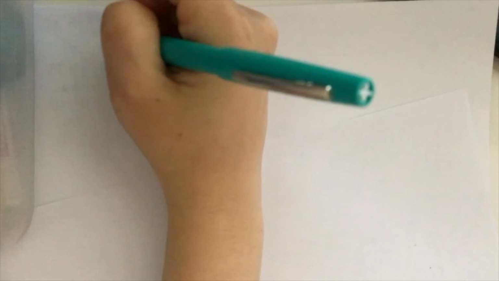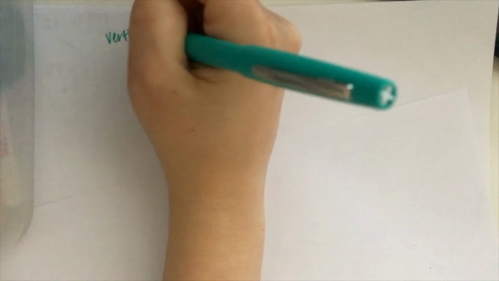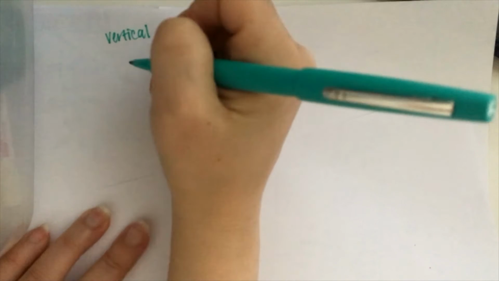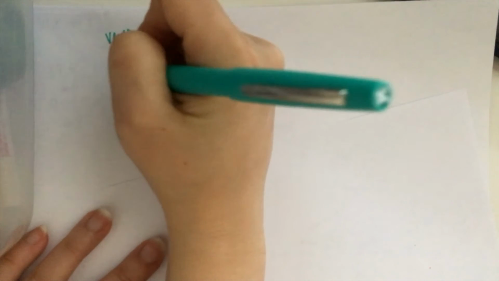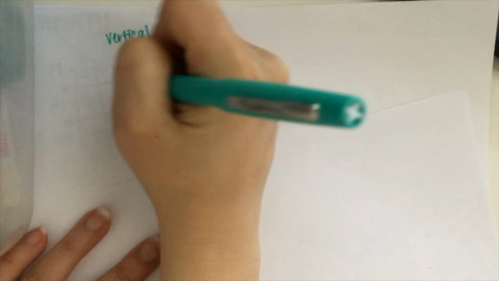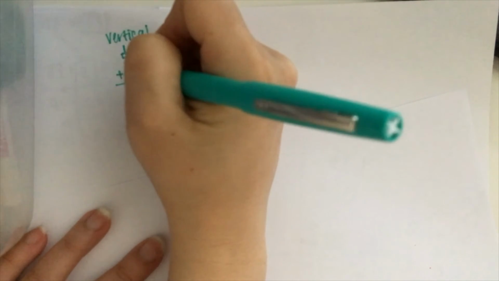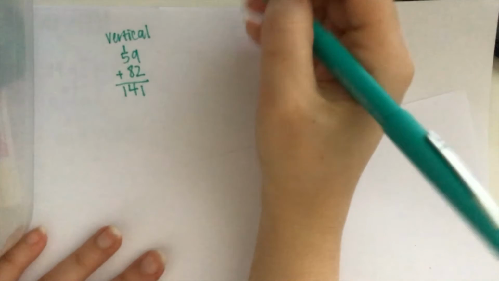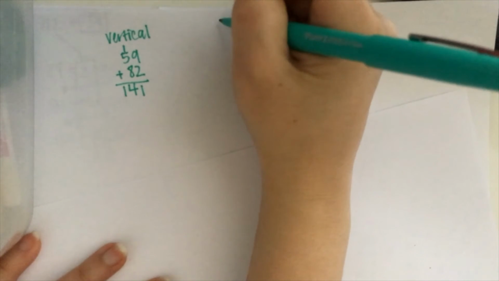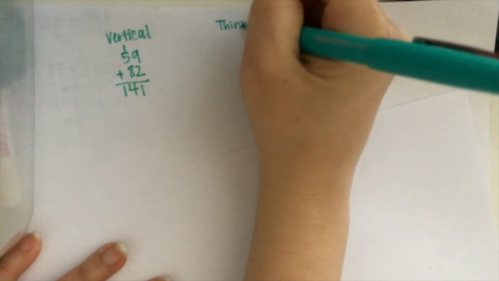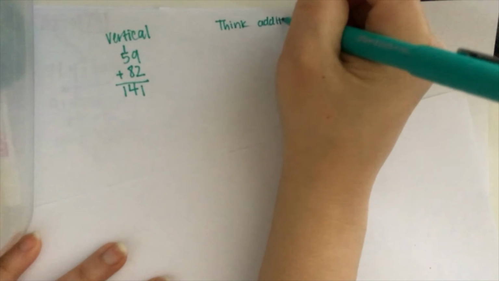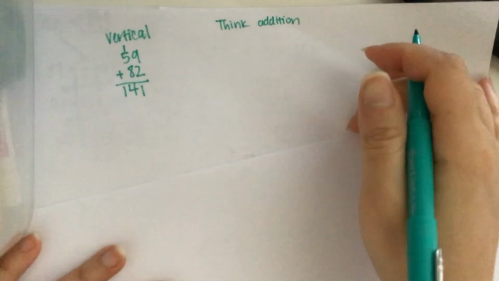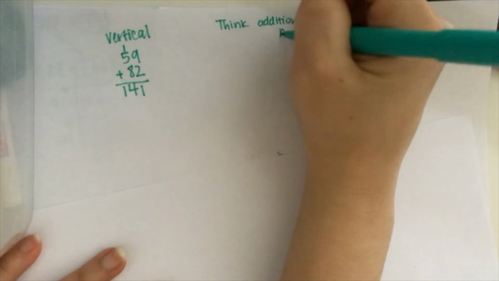Our last way is the vertical addition way, which I'm just going to show you. It's 59 plus 82, 9 plus 2, 11, 14, which is probably a way that you will all do, but I want you to just kind of do that at the end to check. And the next way would be the think addition, which is technically a little similar to the arrow way.